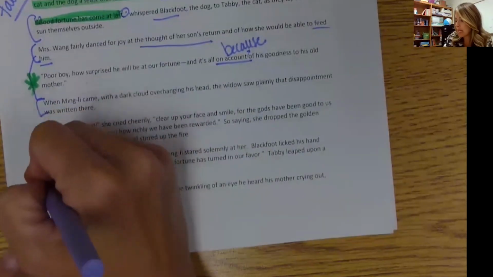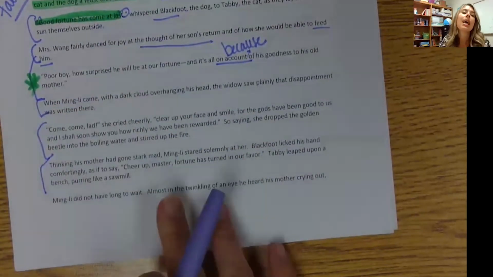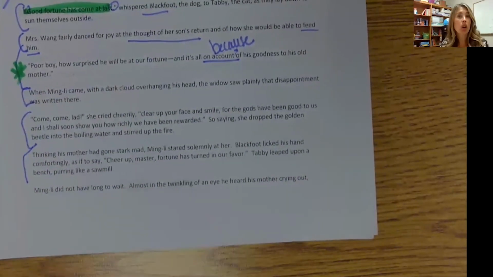I'm right here towards the end of the paper. Thinking his mother had gone stark mad, Ming Li stared solemnly at her. Blackfoot licked his hand comfortingly as if to say, cheer up, master. Fortune has turned in our favor. Tabby leaped upon a bench, purring like a sawmill.